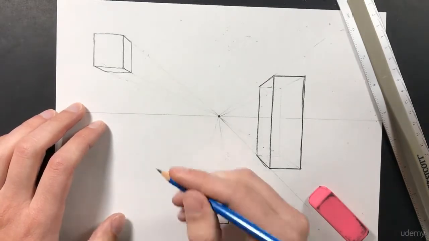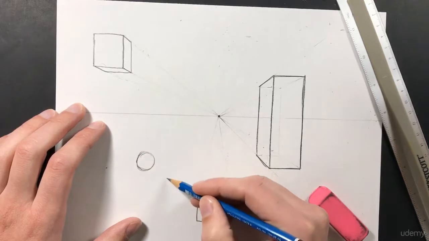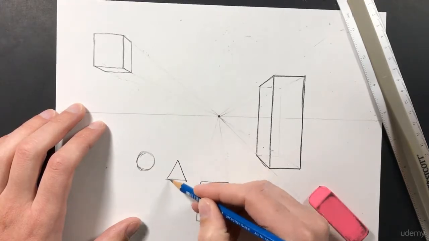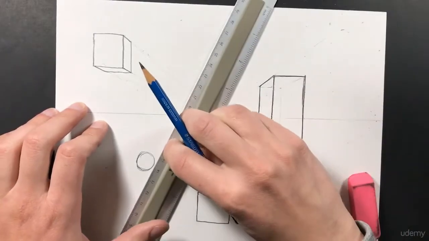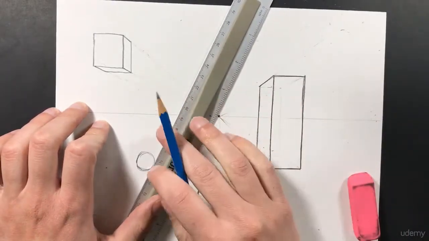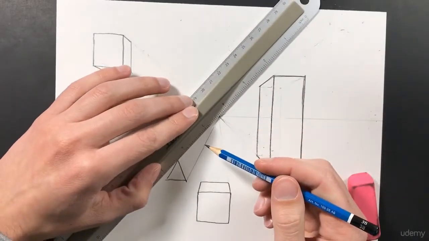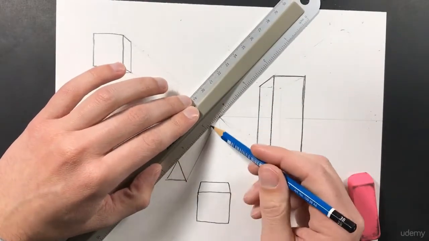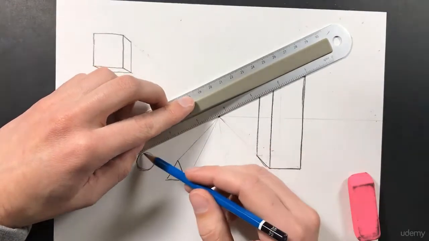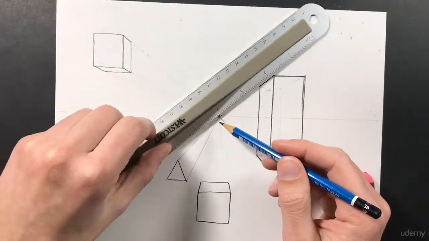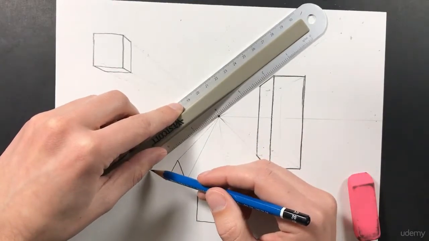So all you have to do is draw your shape. So if we draw a circle right here, for example, and we draw a triangle right here, well, now all we have to do is just go ahead and connect each corner of our shape to our vanishing point. So we'll go ahead and draw that in. So one from there to there, and one from there to there. Same with our circle. So one from there to there, and then another one from that edge all the way to our vanishing point.